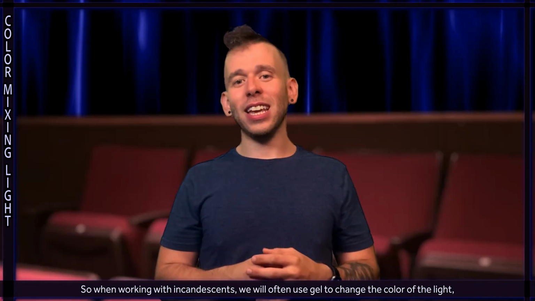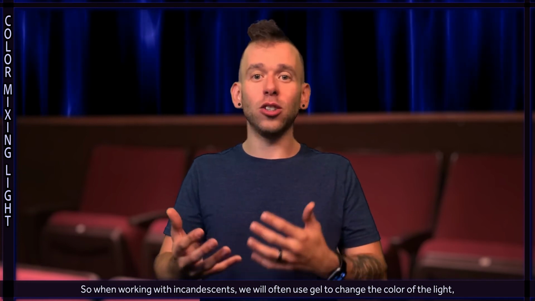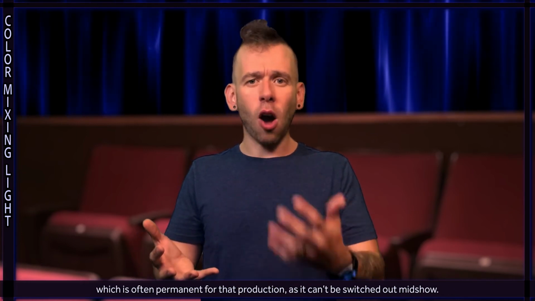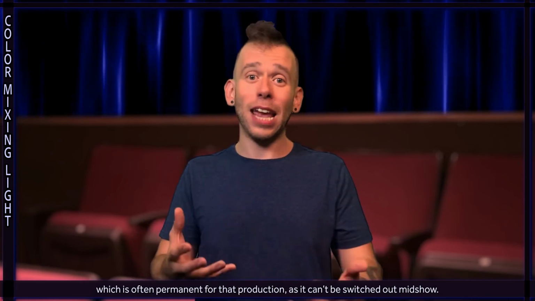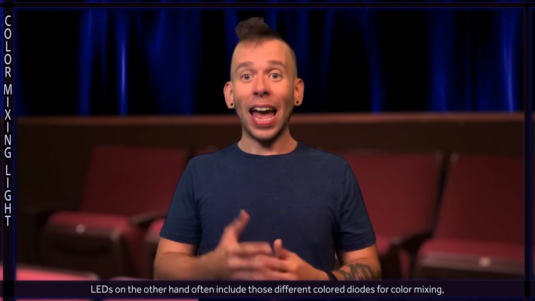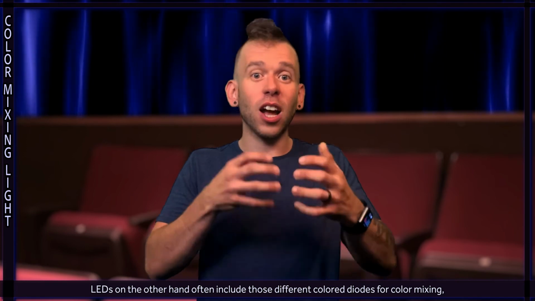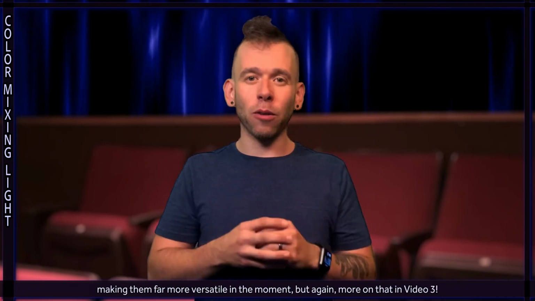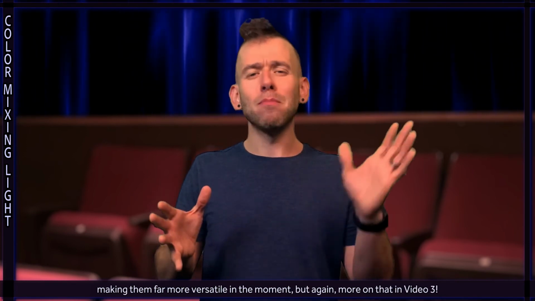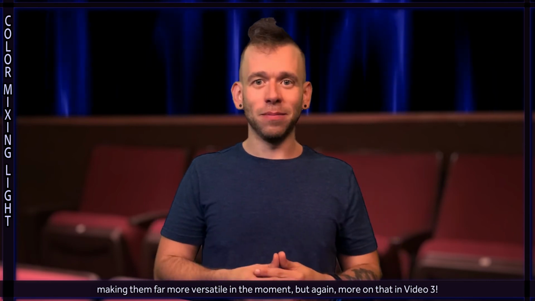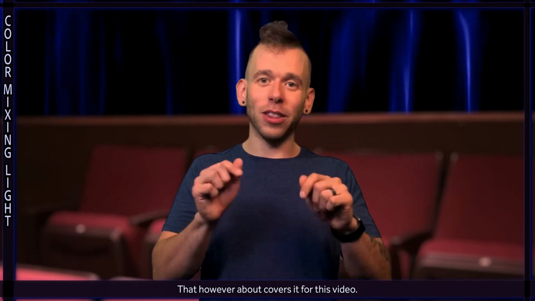So when working with incandescents, we will often use gel to change the color of the light, which is often permanent for that production as it can't be switched out mid-show. LEDs, on the other hand, often include those different colored diodes for color mixing, making them far more versatile in the moment. But again, more on that in video 3. That, however, about covers it for this video.